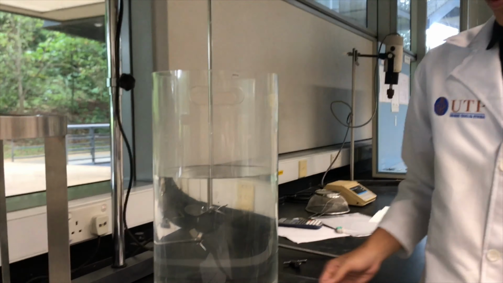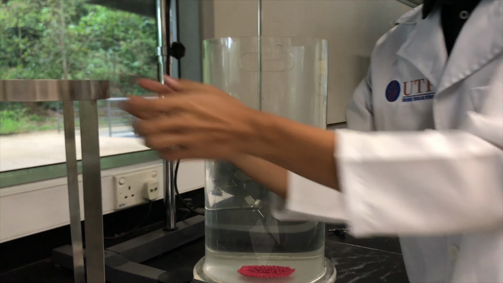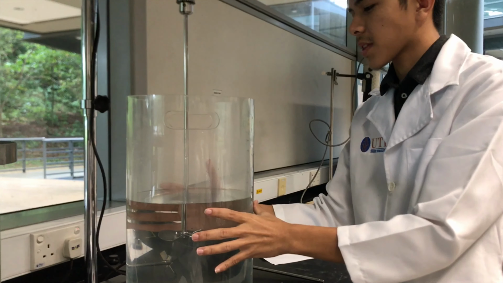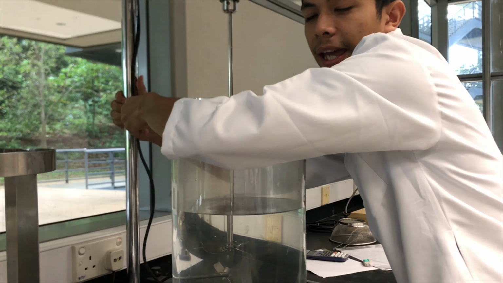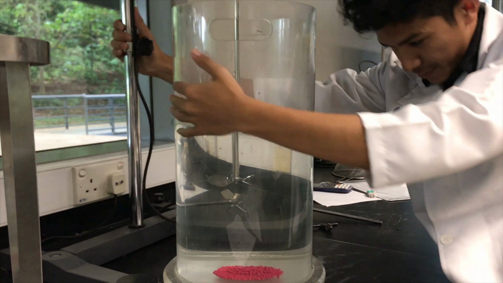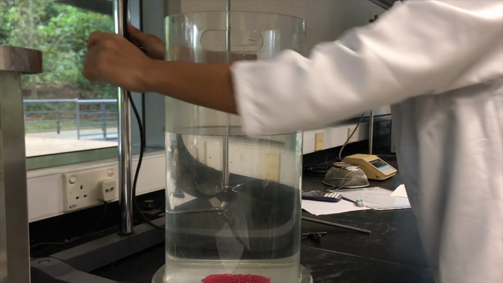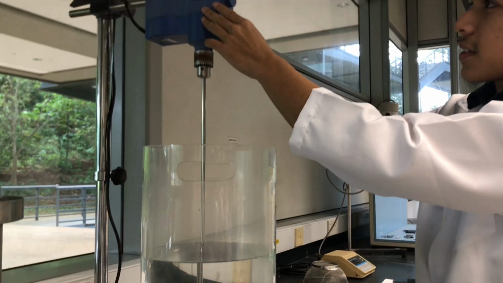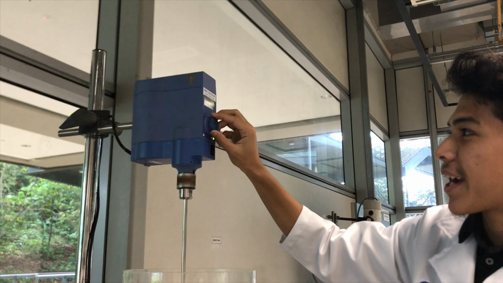Study the effect of the baffle installation on the mixing pattern. Okay, this is the baffle. And now we start the experiment without baffle first. We set up the marine propeller at a height of 15 cm. Next, we start the motor at 300 RPM.